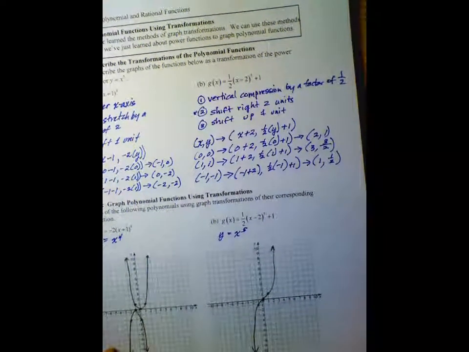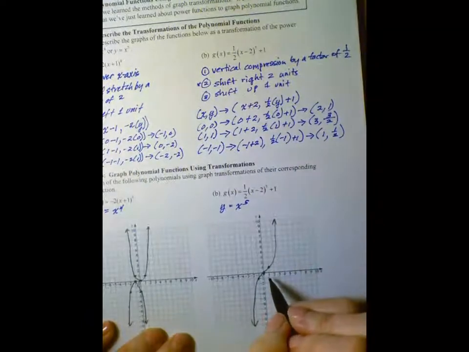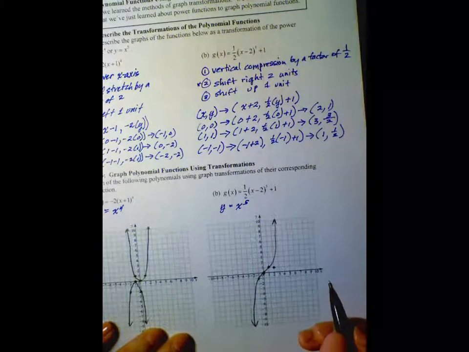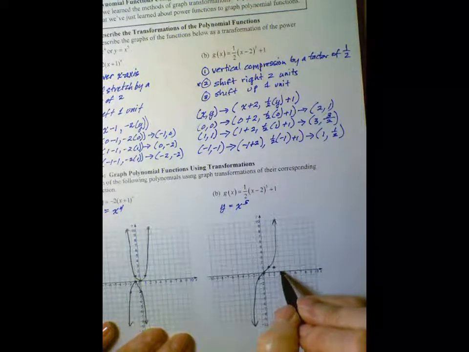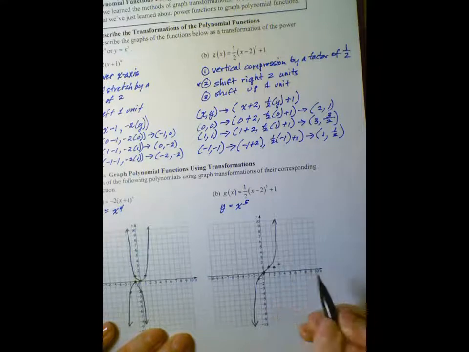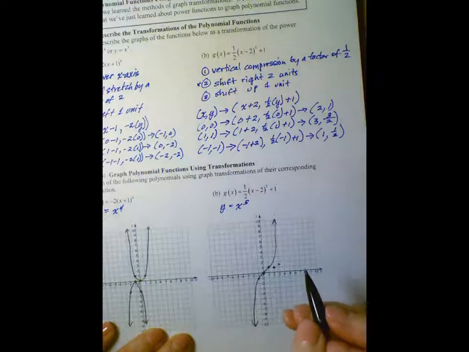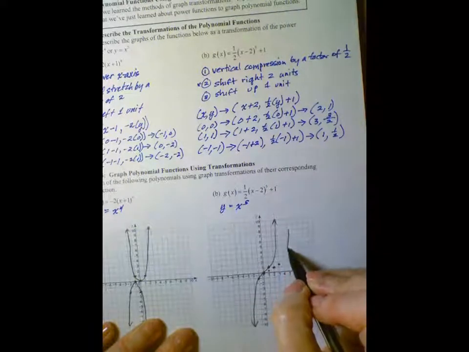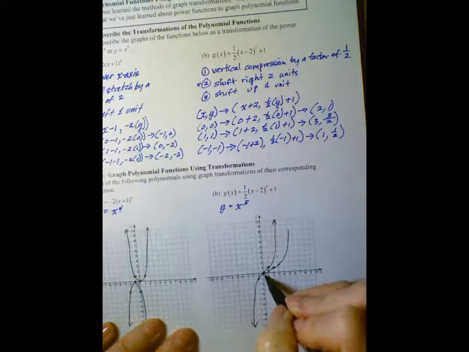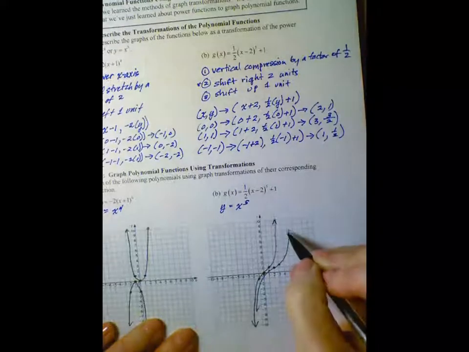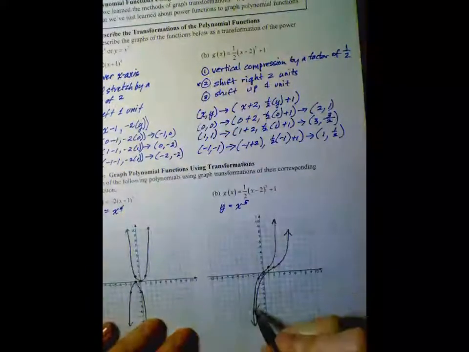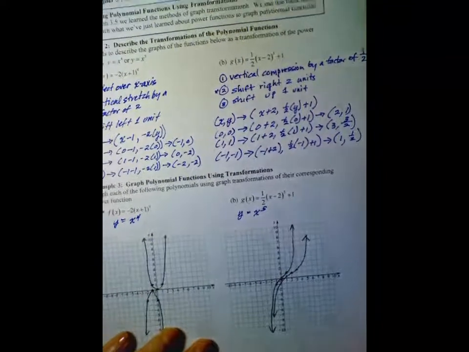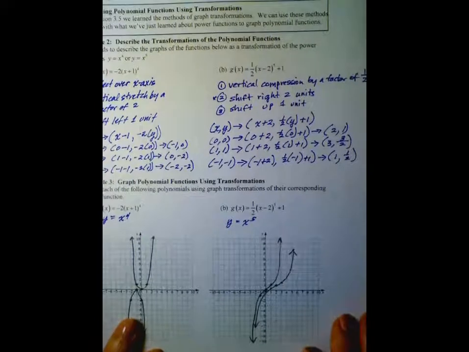All right, let's see where we are now. 0, 0 moves to 2, 1. 1, 1 moves to 3 and 1.5. And -1, -1 moves to 1, 0.5. So you may not be able to tell it, but it's a little flatter, as though it's been compressed vertically. The original one pressed down on and compressed vertically. Okay, we will continue in our next video.